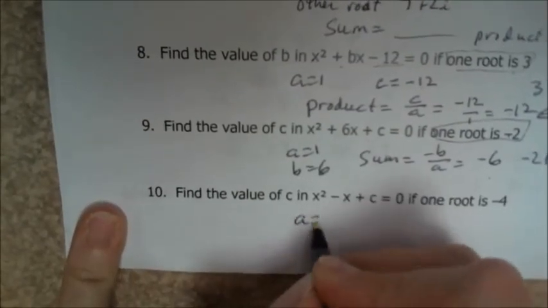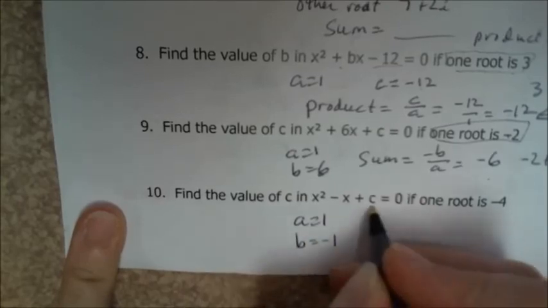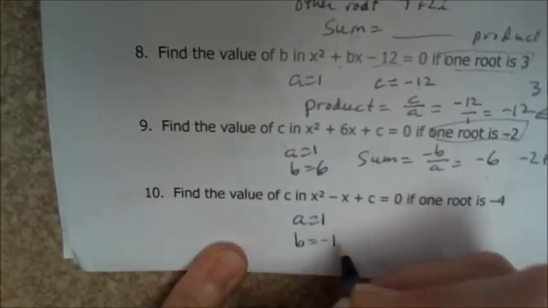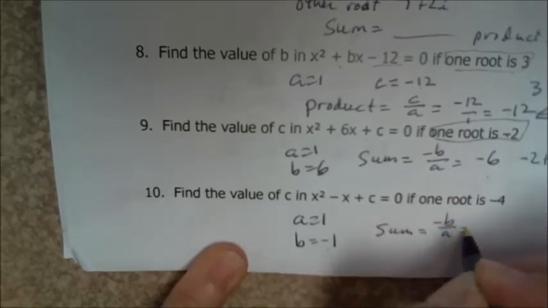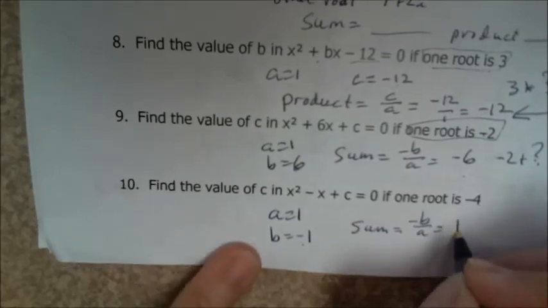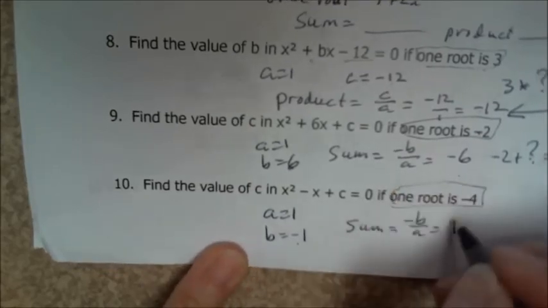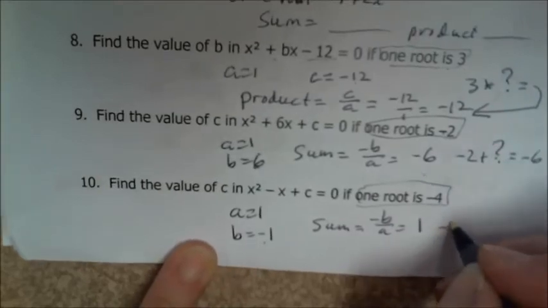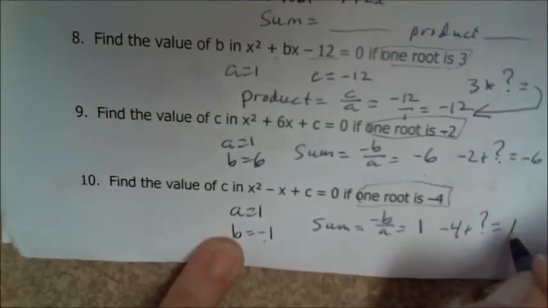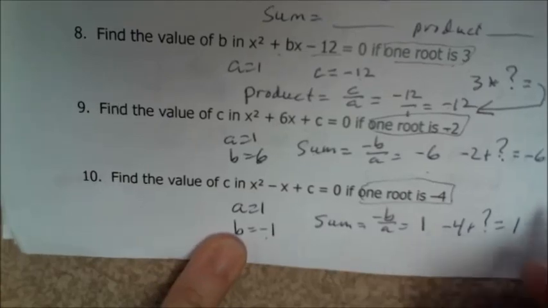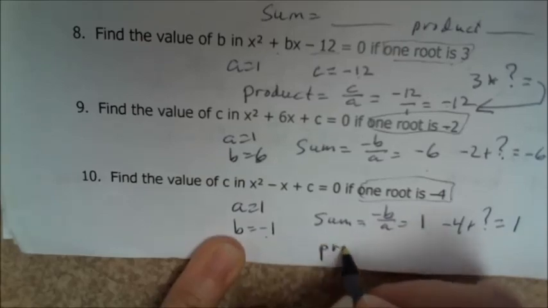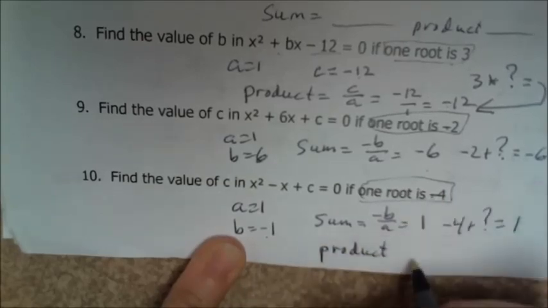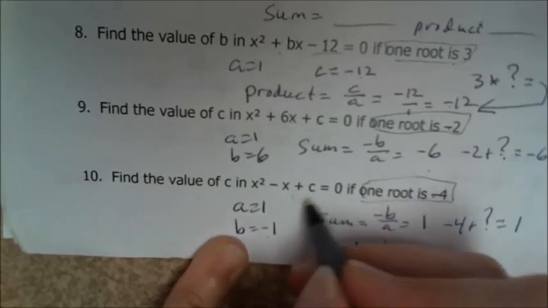And then the last one, same problem, but this time a is 1, b is negative 1, c you have no idea. But if you know a and b, you know the sum of the roots is equal to negative b over a, which is negative 1 over 1. So if one root is 4, and the sum of the two roots is 1, you say, well, negative 4 plus what is equal to 1? Add 4 to both sides, and you should see that the other root is 5. And so when you get the other root as 5, you can get the product by multiplying negative 4 times 5 and then putting the product in for c.